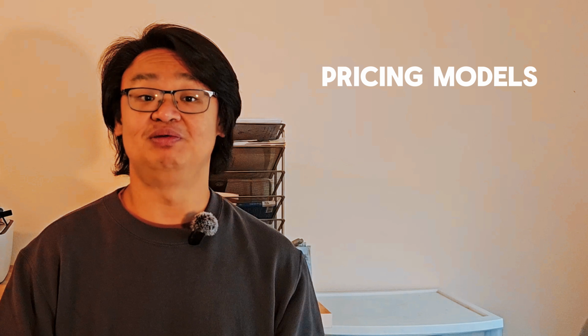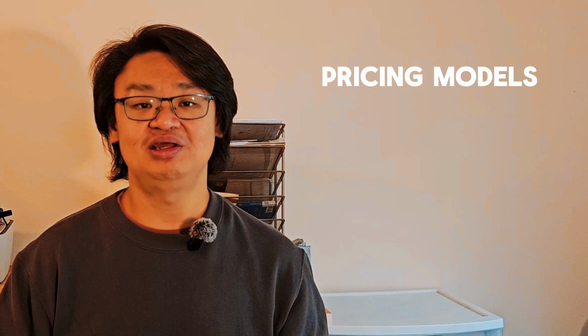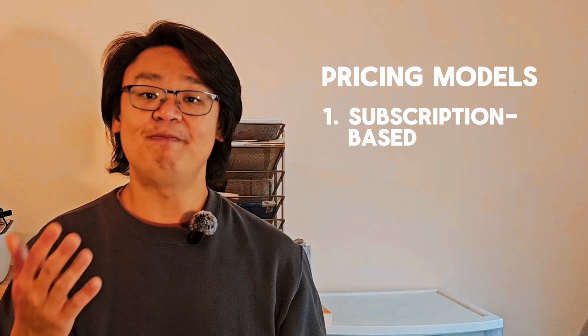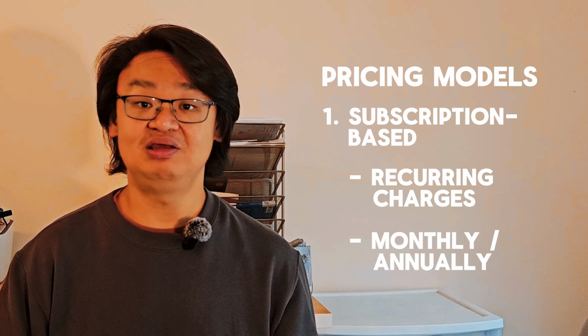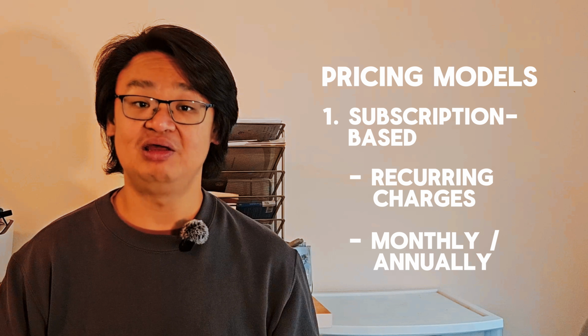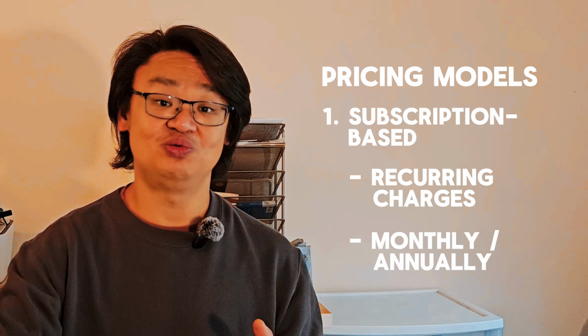Before we dive into the user stories, let's talk about the different pricing models you might implement for an app. For our app, we will be writing a subscription-based pricing model. Subscription-based pricing is where users pay recurring fees, either monthly or annually. This is ideal for many digital products out there, membership sites, or any service that provides ongoing value.